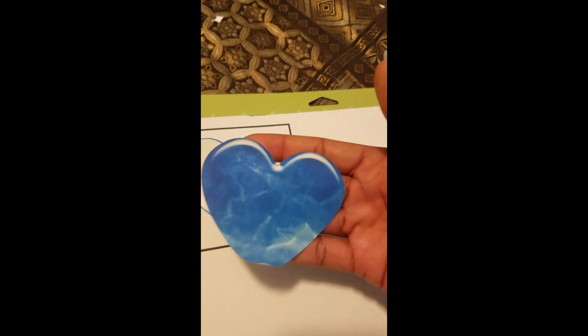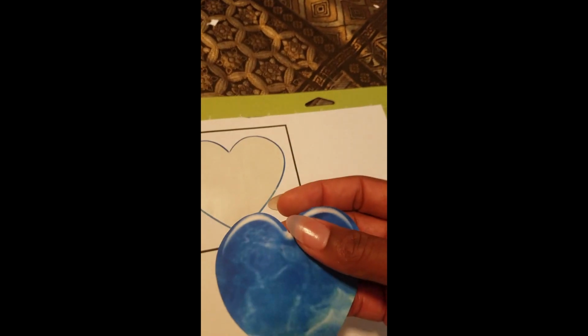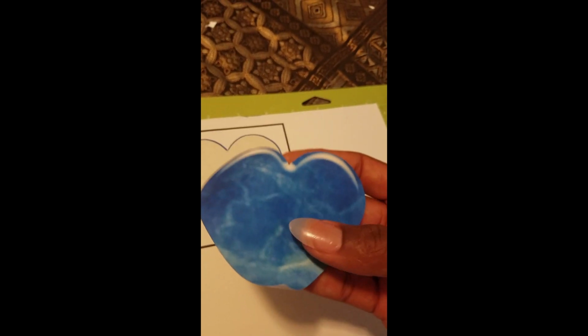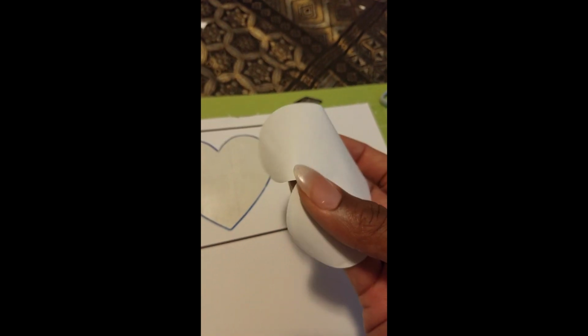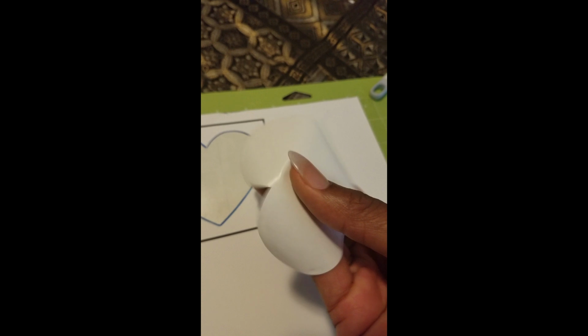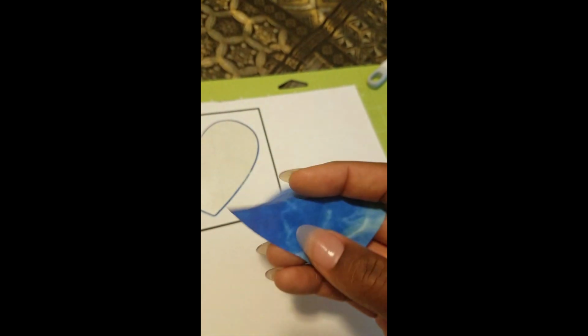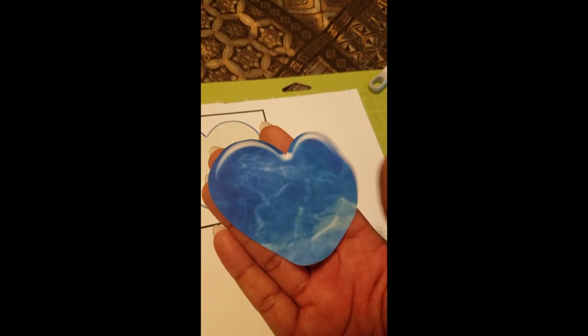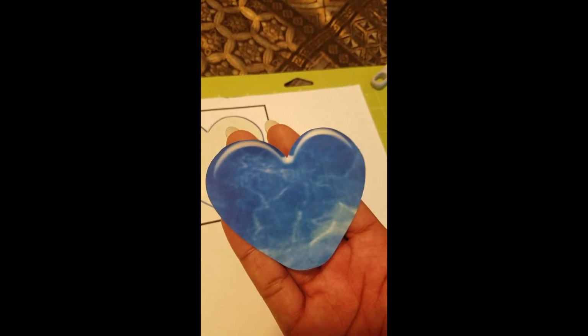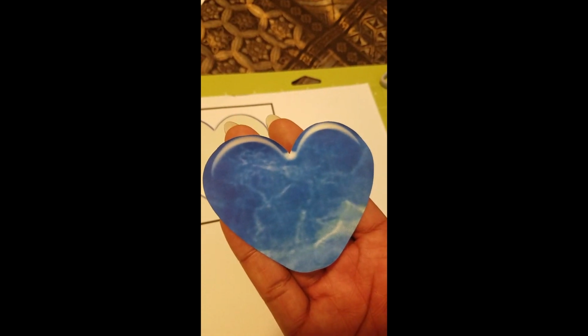And there you have it. Okay, so this is like a little sticker. The back side of it is sticky, or not sticky but shiny rather, and when you put this you would lay this on the shirt and press it with your iron. And this is print and cut.